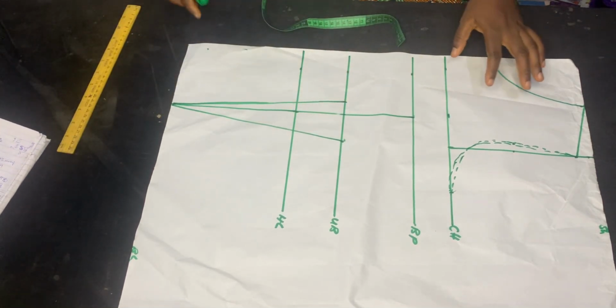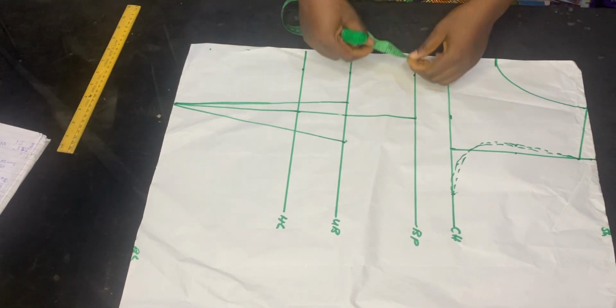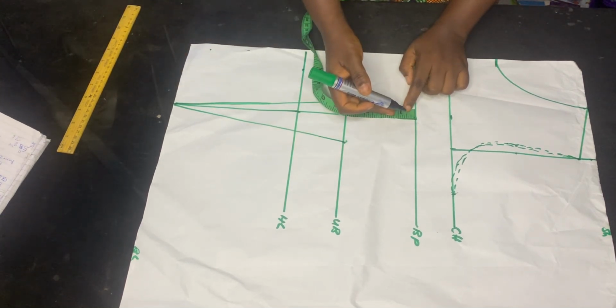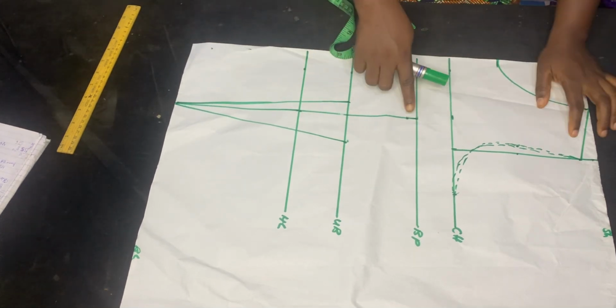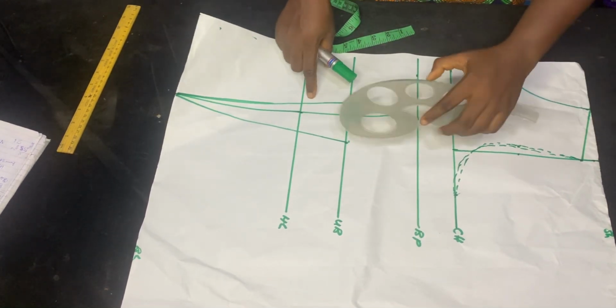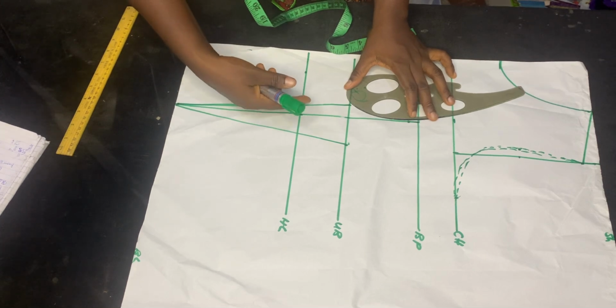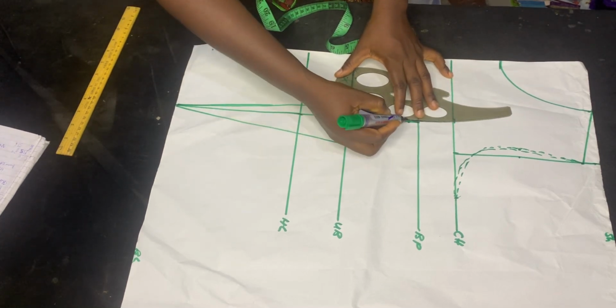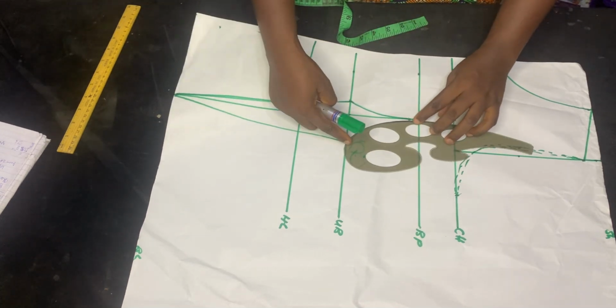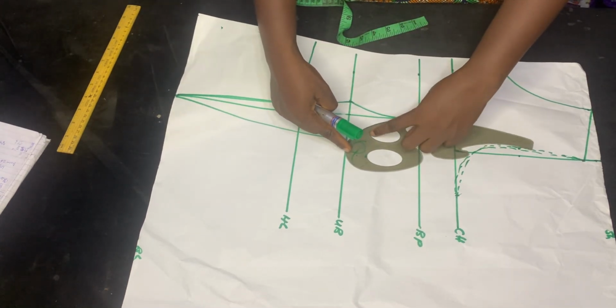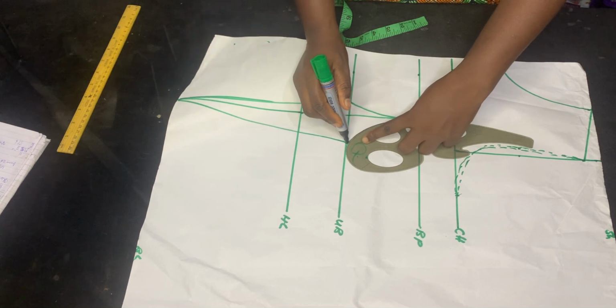So guys, after you're done connecting it from that bust point line, I'm going to come down with ½ inch. You can also come down with 1 inch, okay? So I'm going to connect it back to that line, to that intake, okay? Just go ahead and connect it back like this, and this will automatically become the under bust tightening.